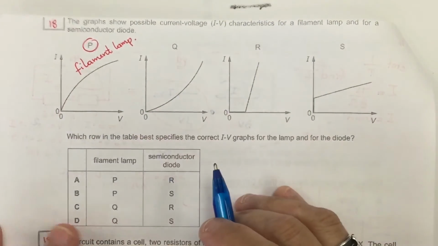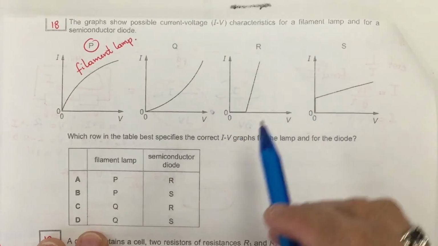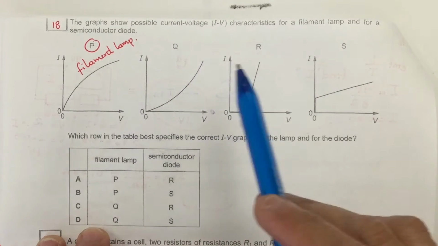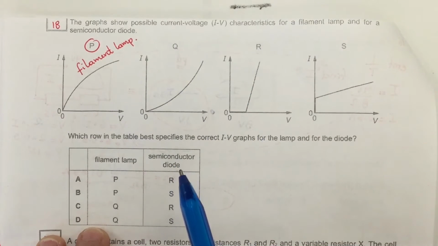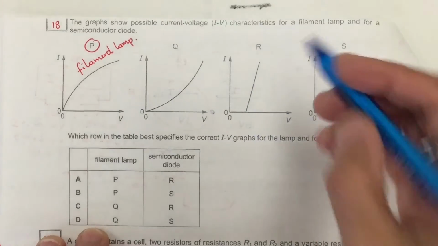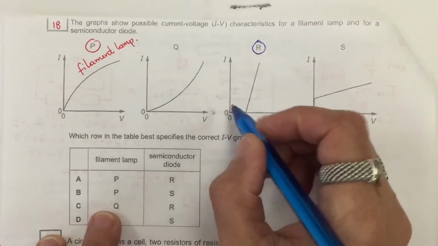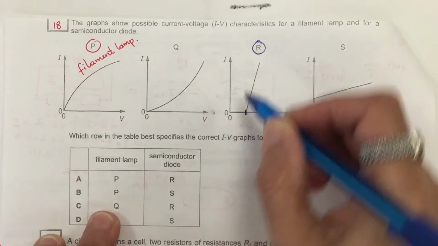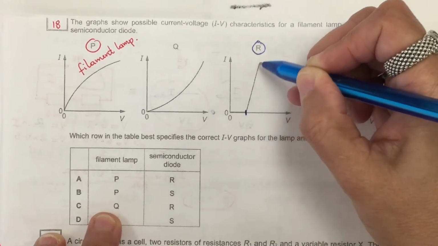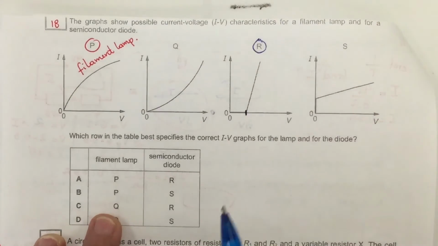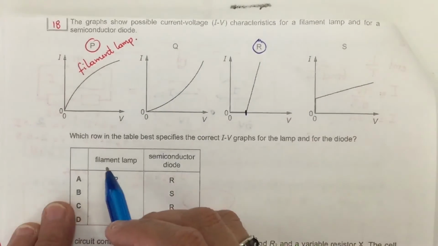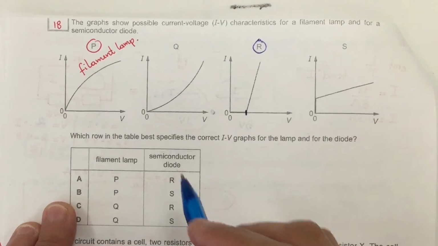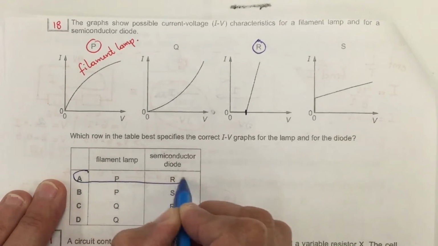So back to our problem, the three options left that can describe the characteristics of a semiconductor diode should be R, because here clearly we can see that up to a certain minimal voltage, the current is going to increase really quick. So that will be our R. So for the filament lamp it is P, and for the semiconductor diode it is R. So the option is this one right here.